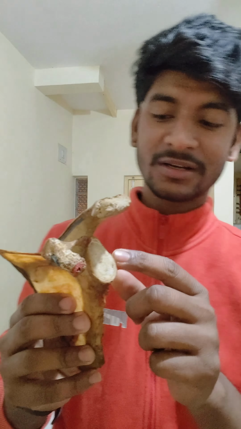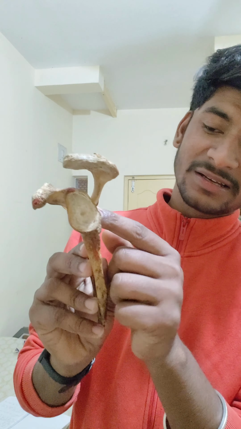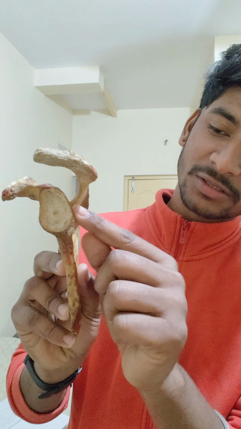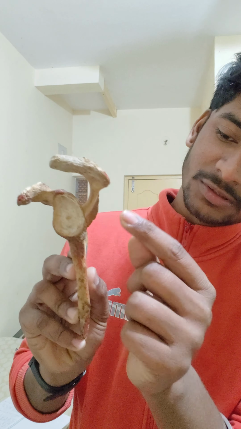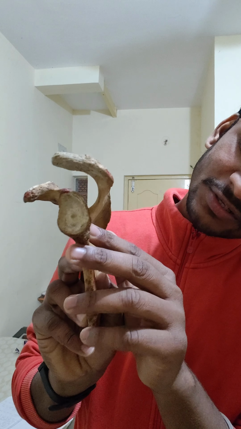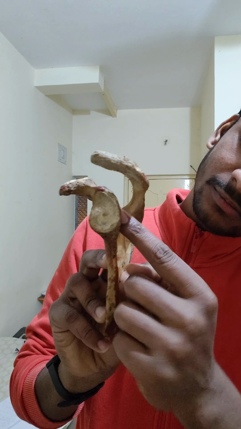Now guys, I forgot to say, as you can see, just beside the glenoid cavity and the spine of the scapula, we see one notch there.